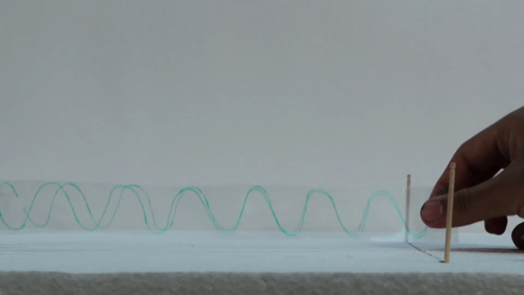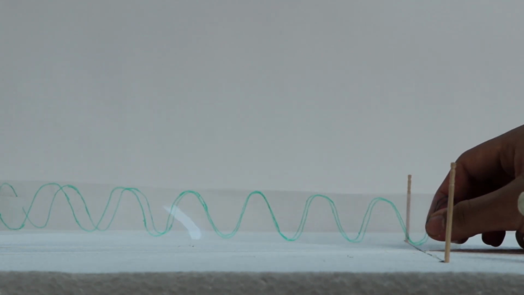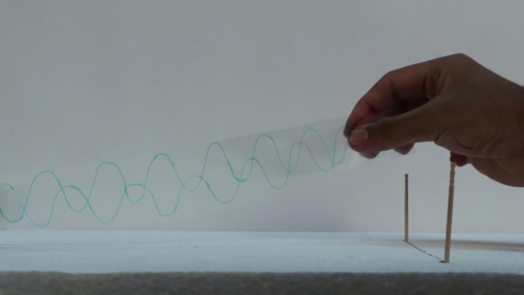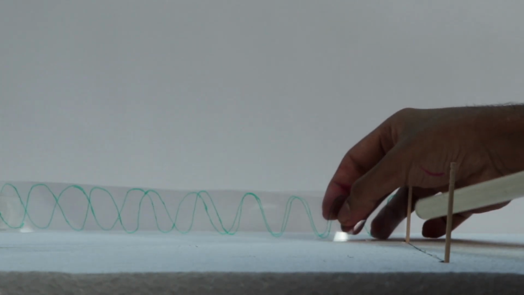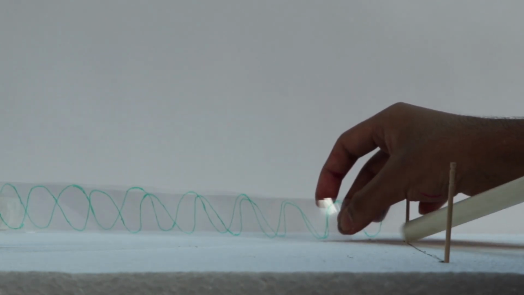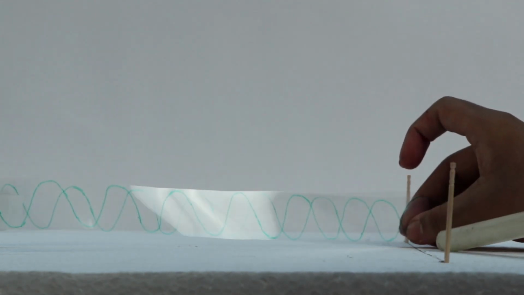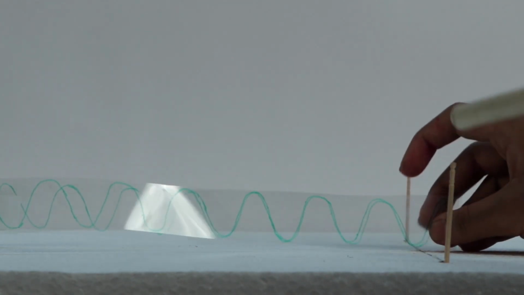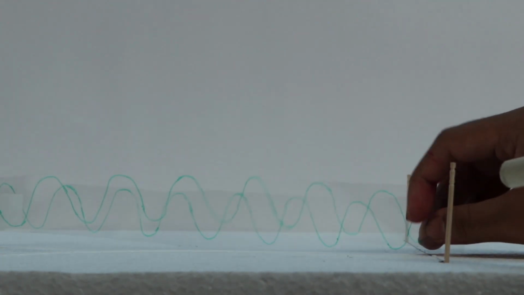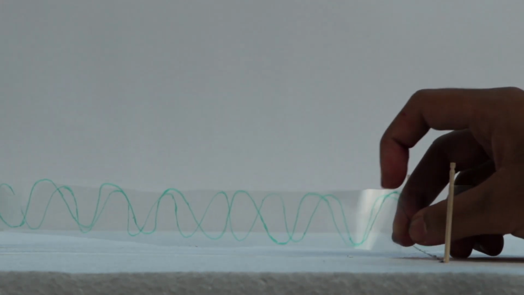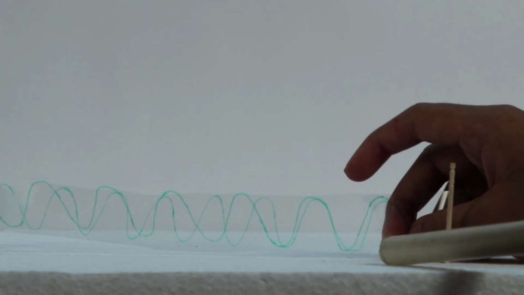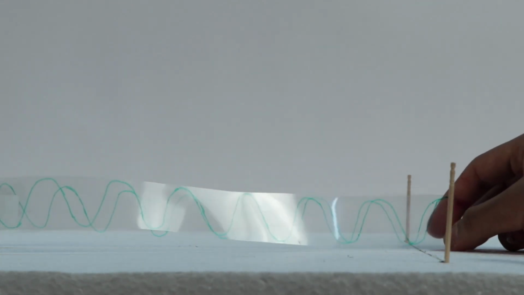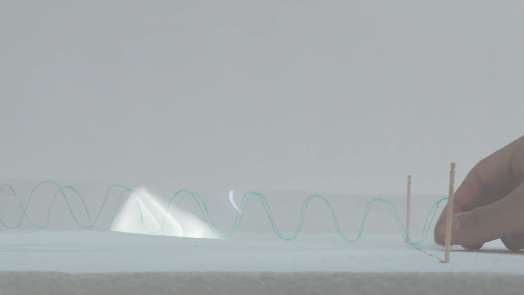So if we shift our point gradually along the screen, you'll see that we have a bright spot here, a dark spot here, a bright spot here, a dark spot here, and again a bright spot over here. So that explains the phenomenon of interference.